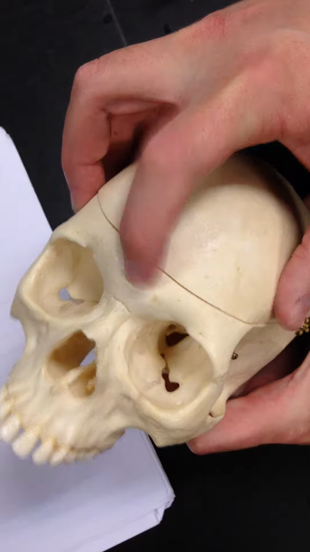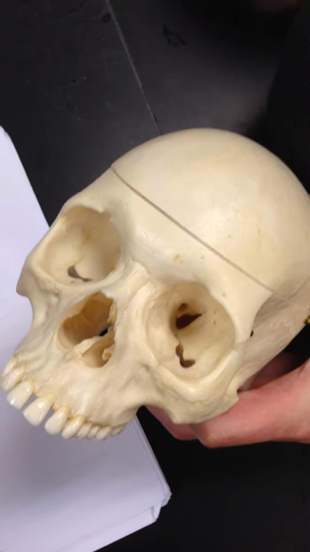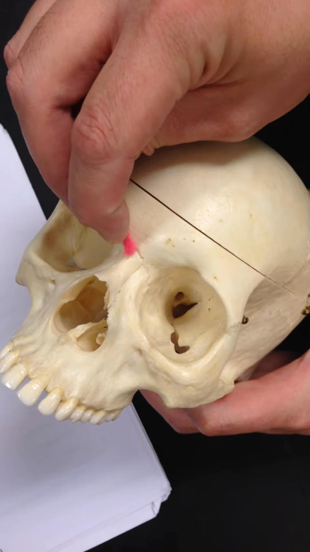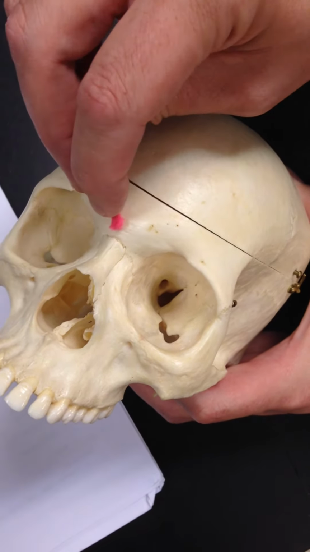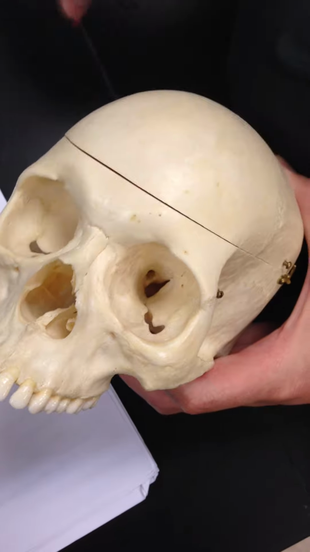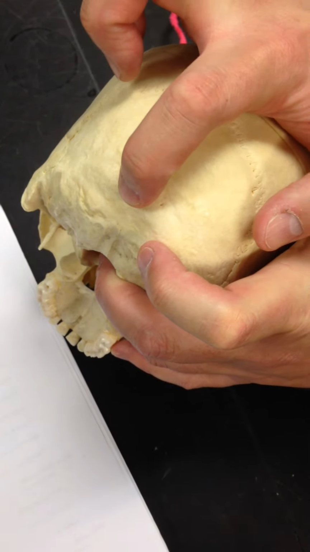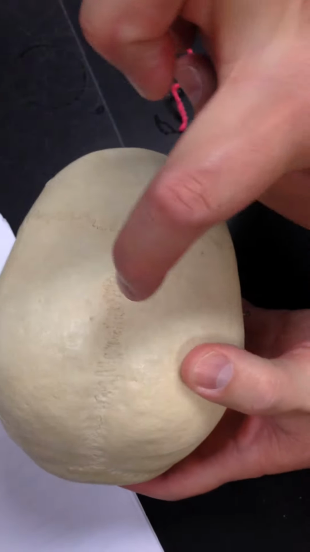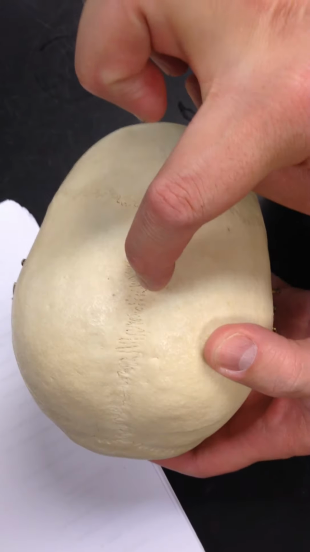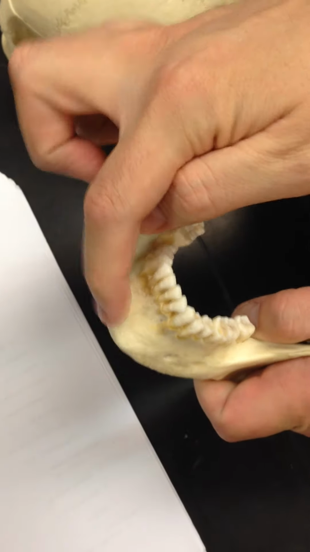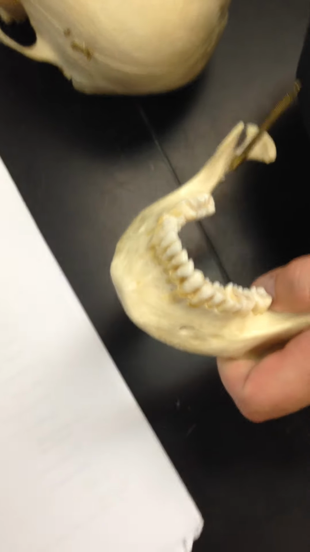That's glabella. Nasion is the intersection of the frontal nasal sutures and the two nasal sutures. That's nasion. Inion is the highest point of the external occipital protuberance. Vertex, highest point of the skull. Genion, tip of the mandible. We also call it the mentalis as well. And that's it.